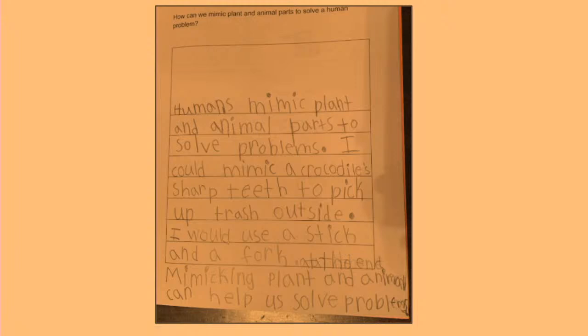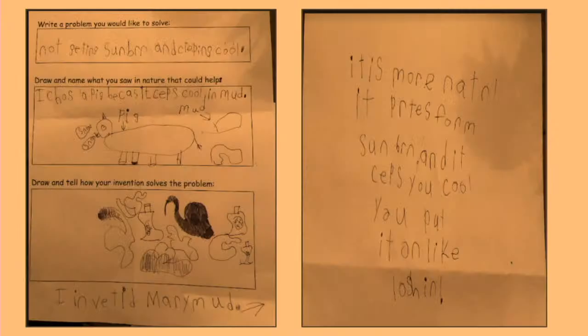And then this one was interesting. It's a garbage collector. When you have garbage outside on the sidewalk, you want to be able to pick it up without getting your hands dirty. So this was a device that was a pole that had a fork at the end. And then you could just stick it into the garbage and pick it up, just like an alligator's teeth.